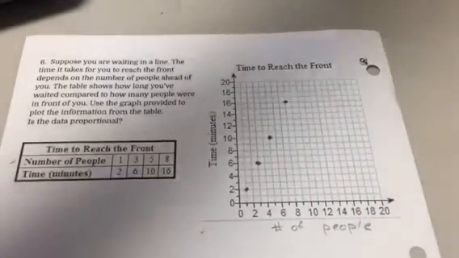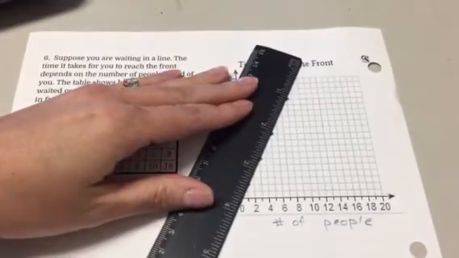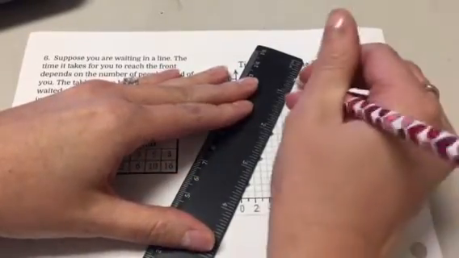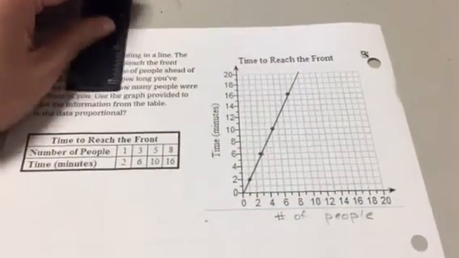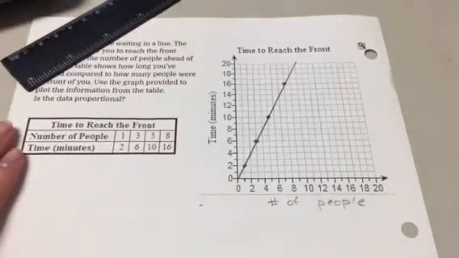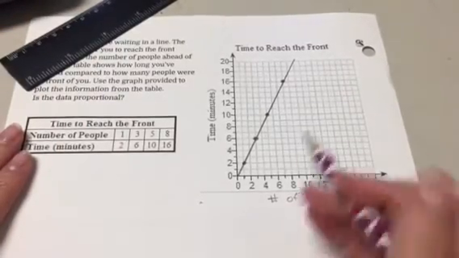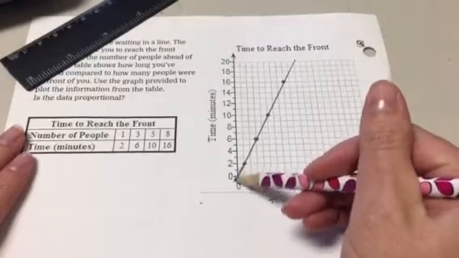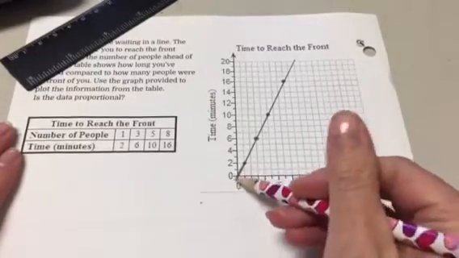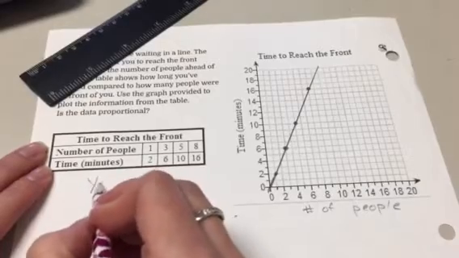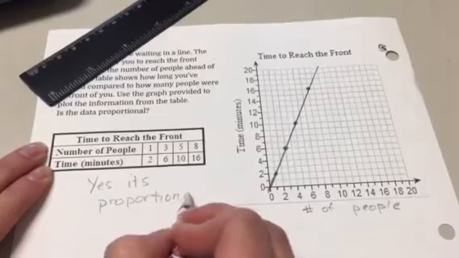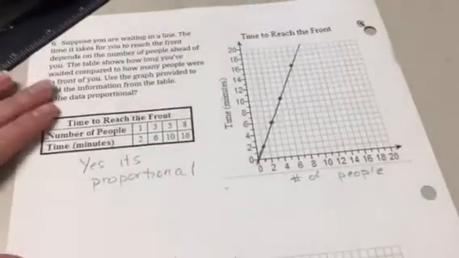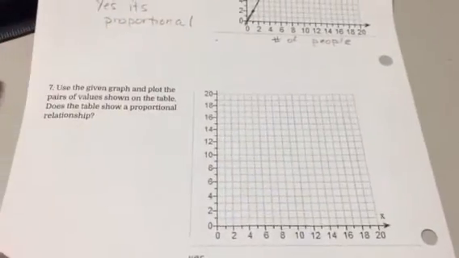All right, so now if I use my straight edge to connect those, it's going to make a straight line like that. So I know that it's going to go through 0, 0. So because it goes through the origin, I would say yes, it's proportional. Okay, so that's what you're going to be checking with the questions on the back. So I'm going to leave the problem down at the bottom.